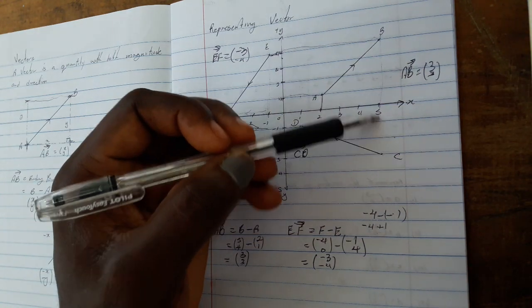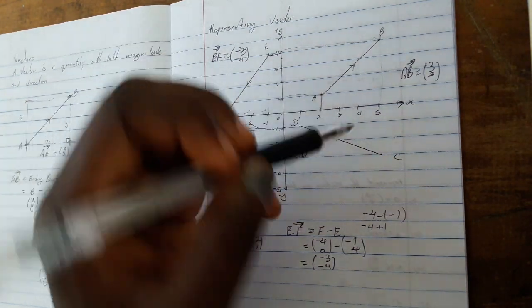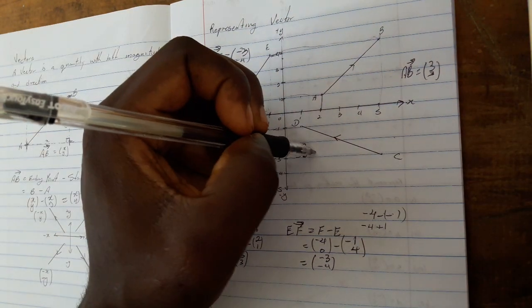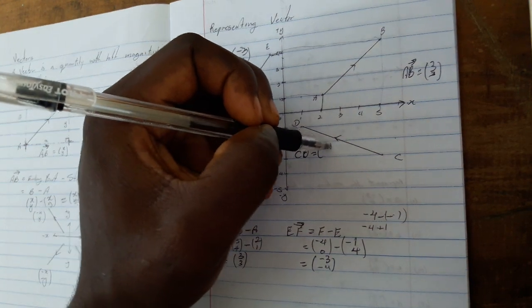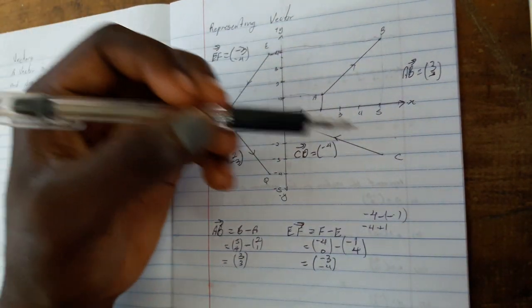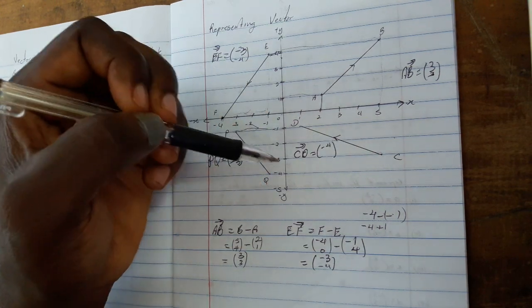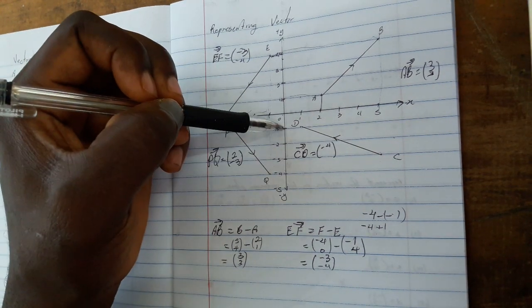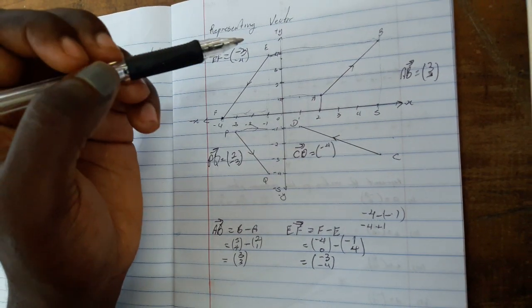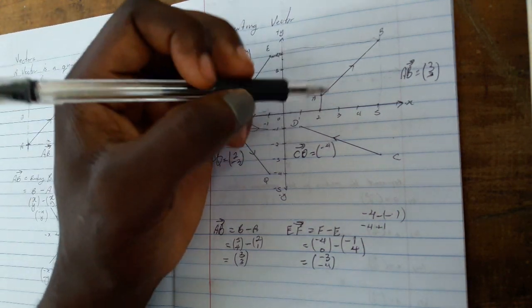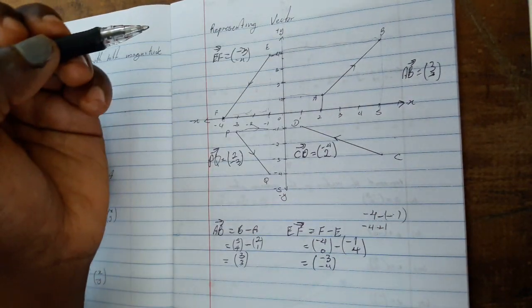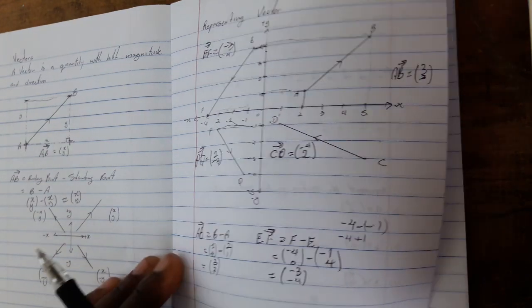It starts at 5, ends at 1, and it's going towards the negative side of the x-axis, so my x value has to be a -4. It starts at 3, ends at 1, so it's going up for the y-axis, so my y has to be a +2. Now you can do the ending point minus starting point.